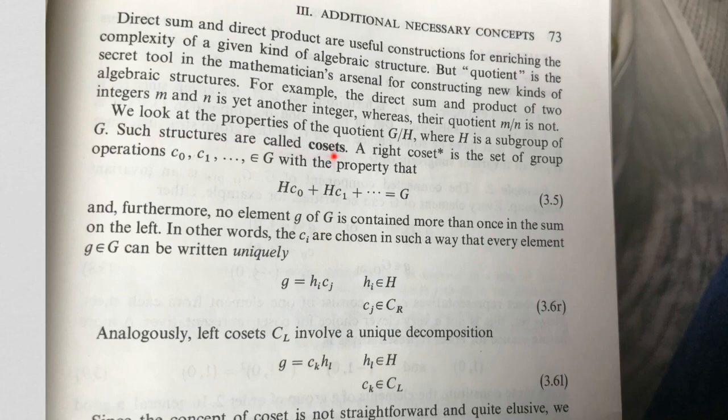Such structures are called cosets. Well, I'm kind of complaining already because he really doesn't reference the structures, so there are, I guess, new kinds of algebraic structures, right? But here's what he says. A right coset is the set of group operations, C0, C1, and something in G, with the property that the normal subgroup times each of these elements of what he's calling the coset adds up to G, right?